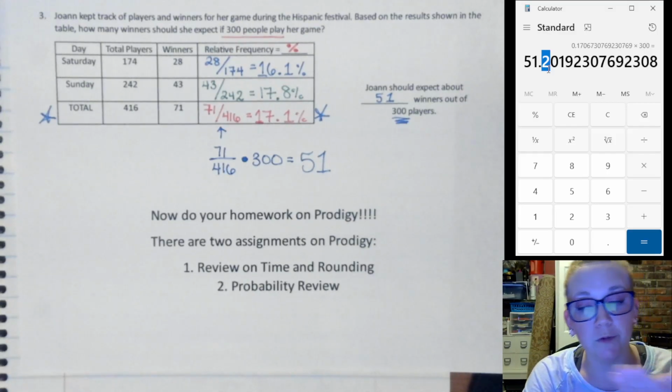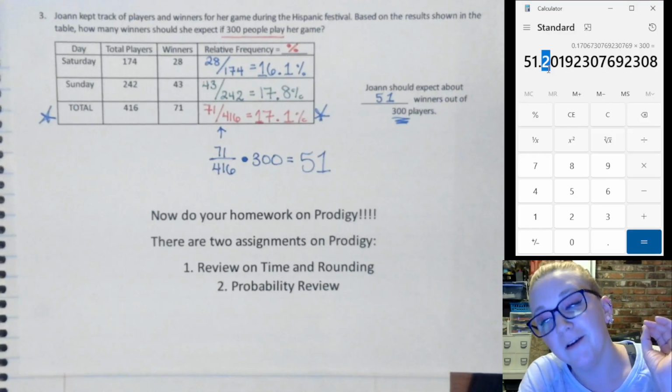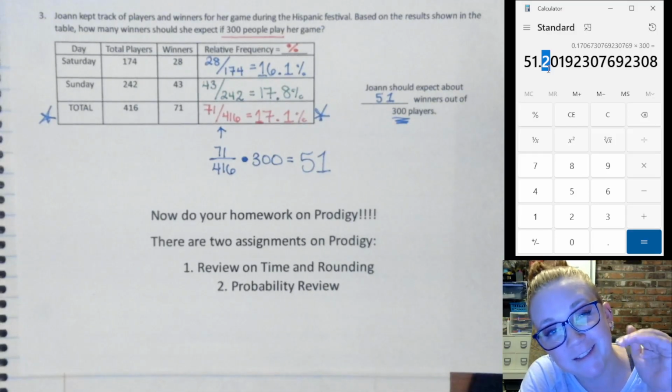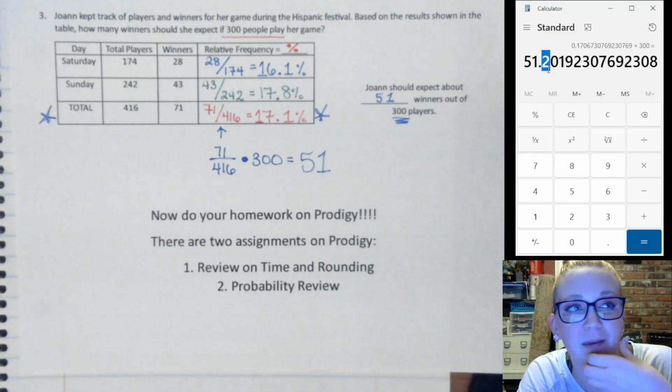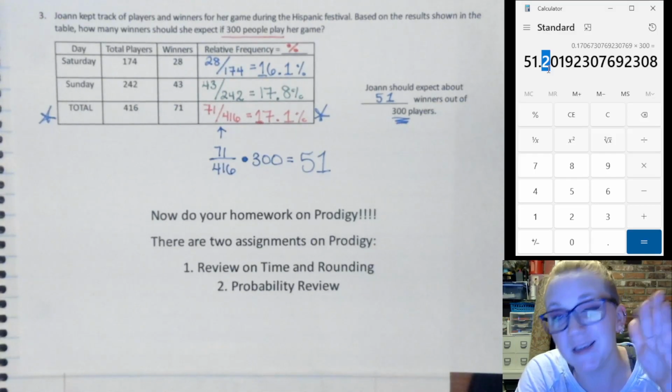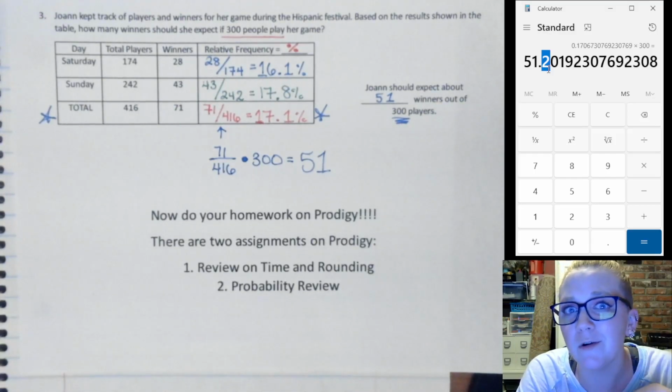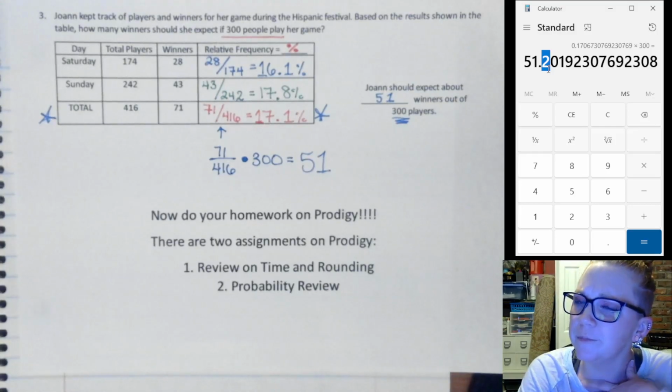So we're taking it back. I want to make sure we all know how to round. So I want you to show me you know how. If need be, we'll take it a step further. Because again, I was concerned.